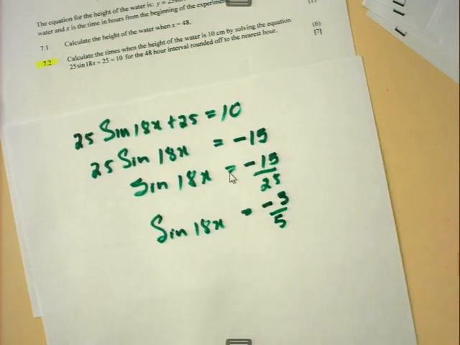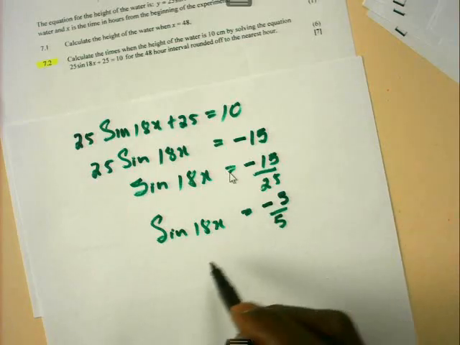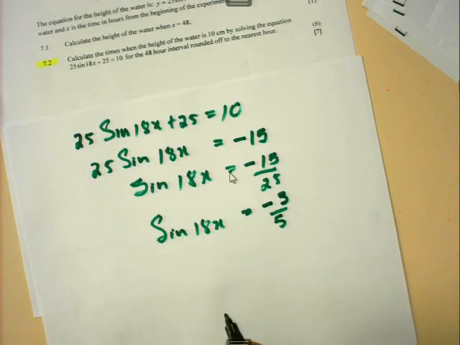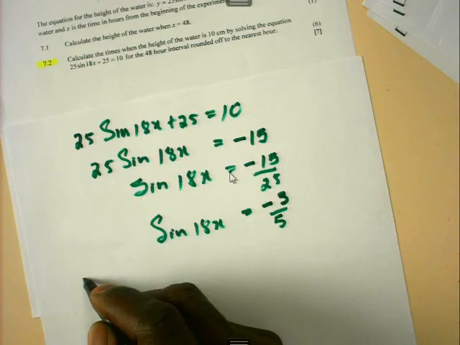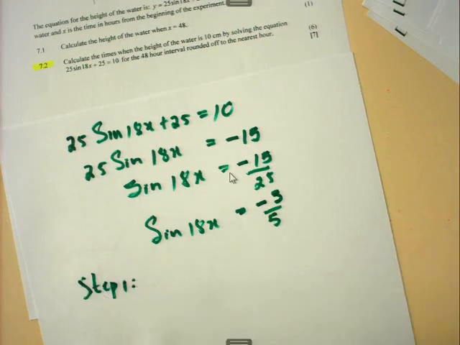Now, this we can deal with. We go to step number 1. This ratio is negative. In which quadrant is sine negative?